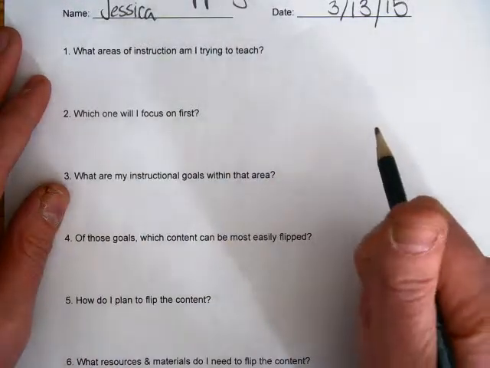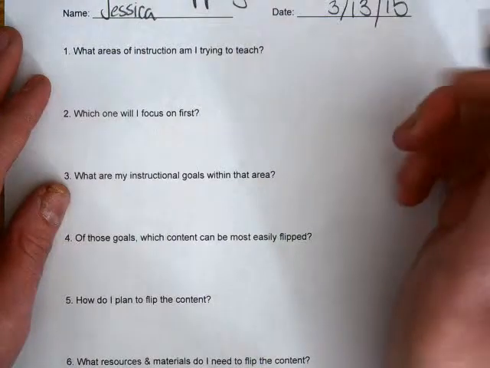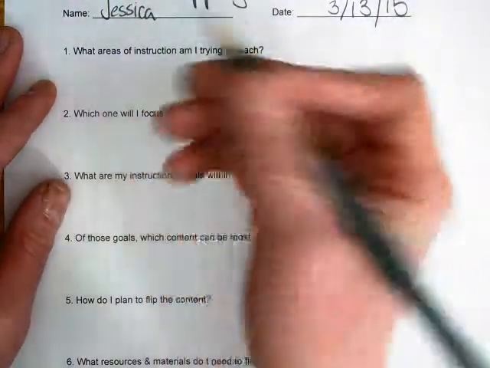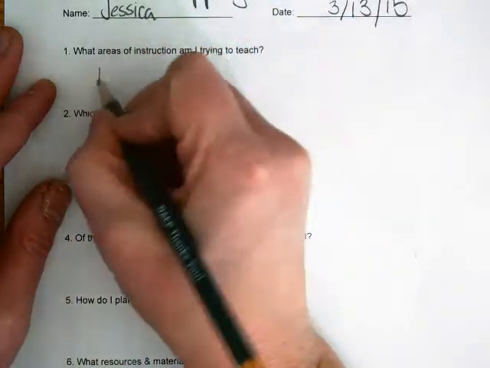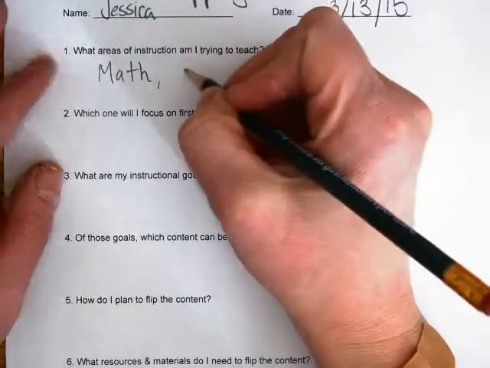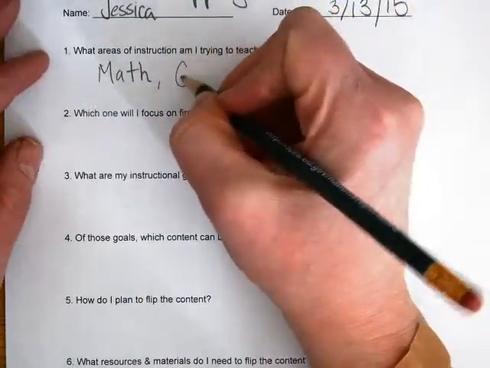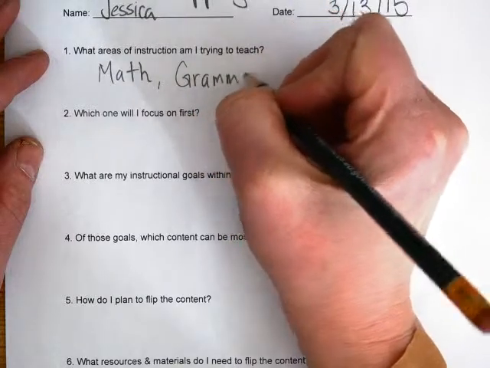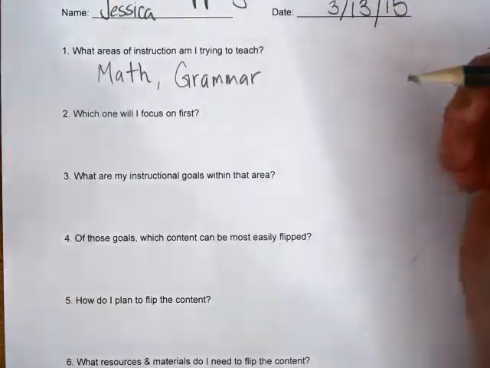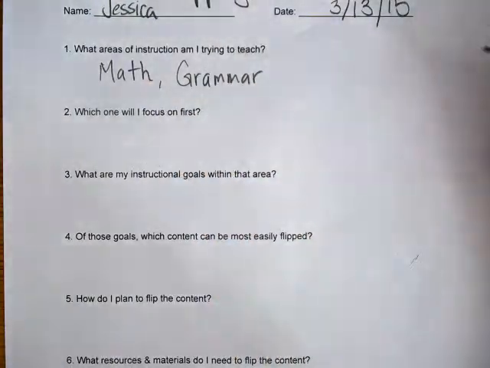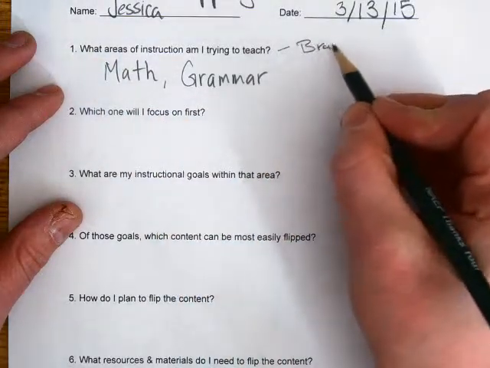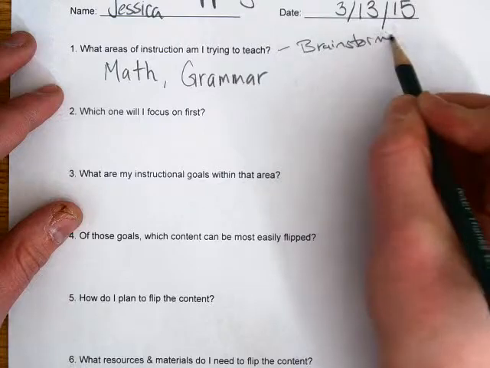For some of you that might be pretty easy because maybe you just teach one subject like music or art. For those of us in elementary, we teach the whole gamut, so we aren't going to flip the whole curriculum all at once. We're going to pick an area that we're going to flip. Let's say maybe I want to flip something in math. And maybe another one I'm thinking about is something with grammar, because the kids aren't getting as much grammar maybe as we feel they need. So maybe those two pieces I'm thinking about.